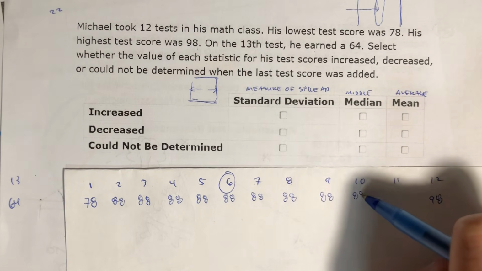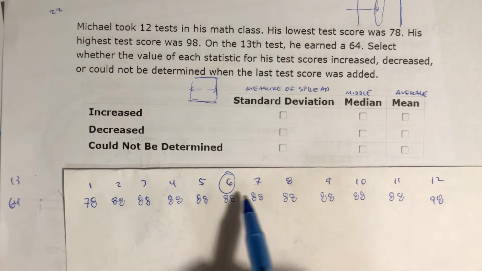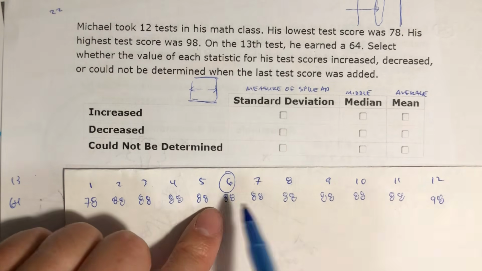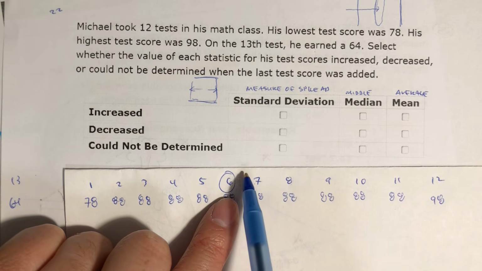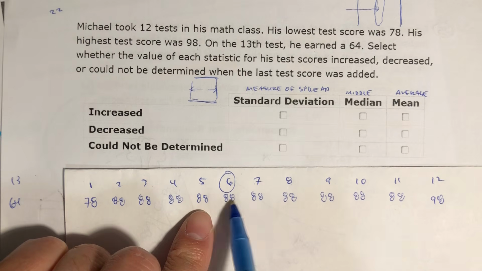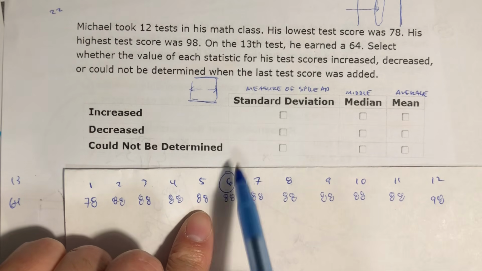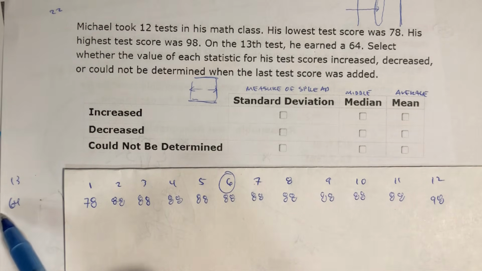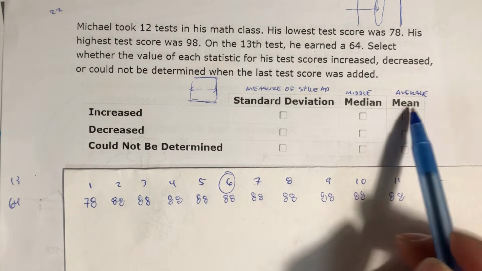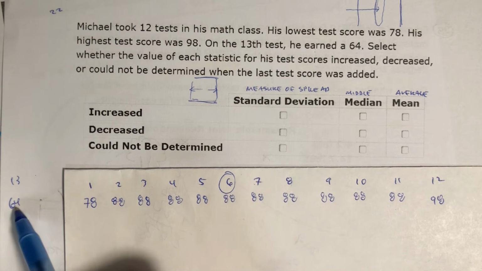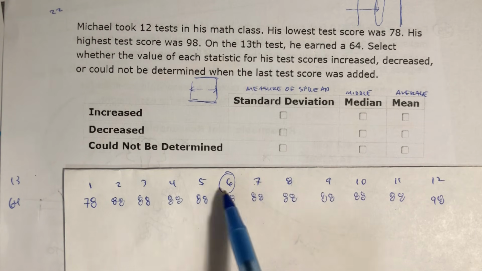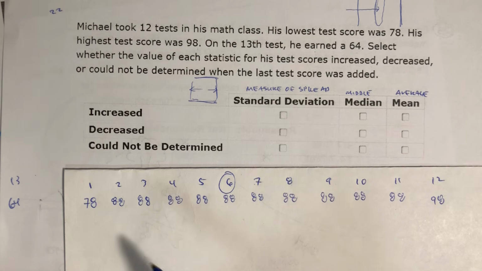Now, without the 13th test score, if it was just these 12 numbers, it's an even number, so the median would be the average of the 6th and 7th numbers. You add these two numbers and divide by 2, and it's actually 88, so it doesn't change. The median doesn't change based on that outlier. And then the average, although the outlier is to the far left, it's pulling that number, but not really pulling it a lot. Let me prove this to you numerically, and it's easiest if you have a graphing calculator.